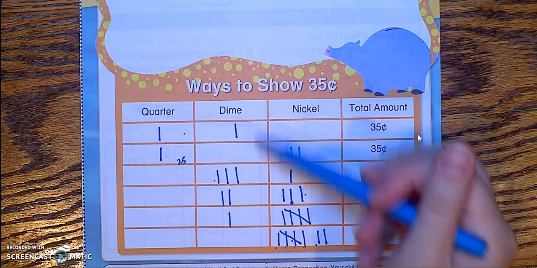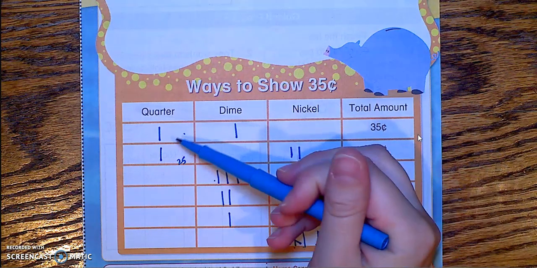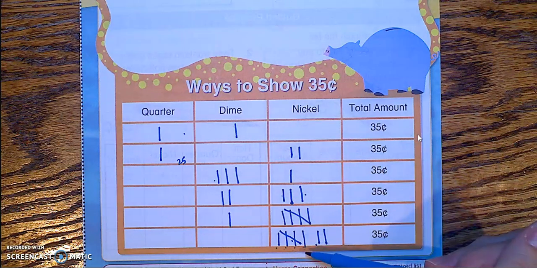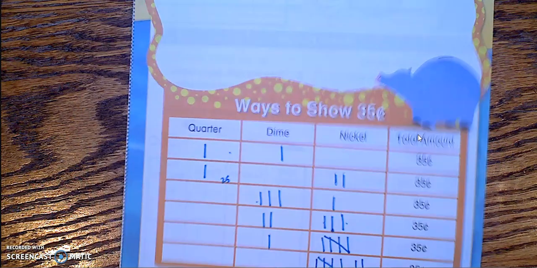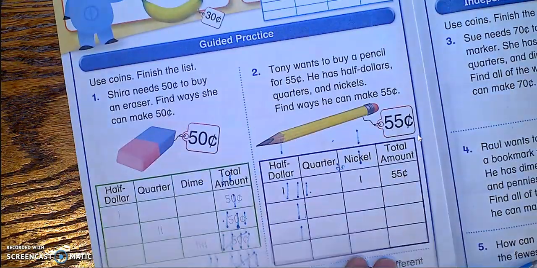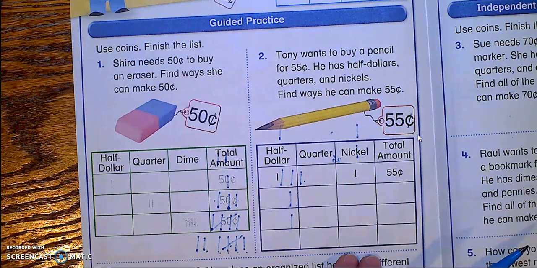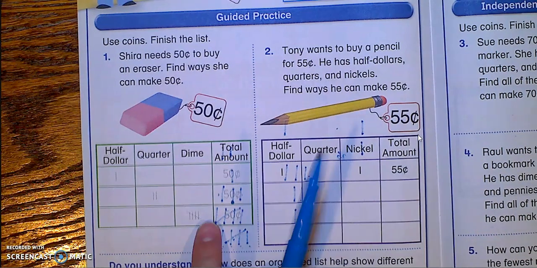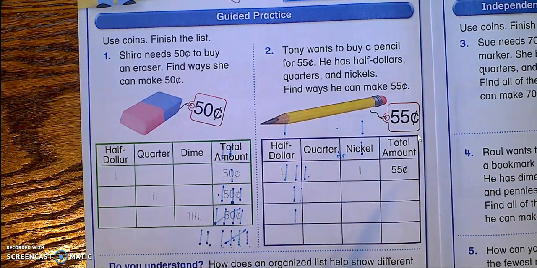Do you see how I use an organized list? I start with the greatest value of coins, and then I get smaller. Everyone notice that? Let's look. For the inside of your magazine, you're going to have to show me different amounts using different types of coins. Again, I would start with the greatest value and then go smaller and use more of the smaller value coins. All right, I'm going to leave you guys to finish your magazine on your own.